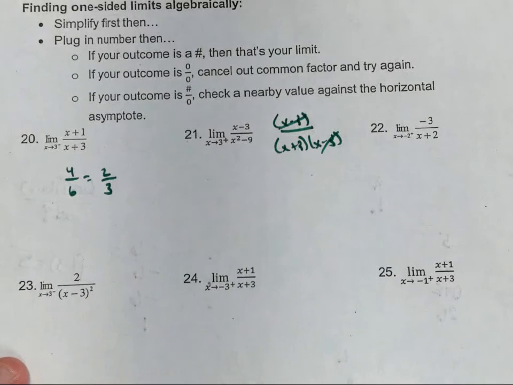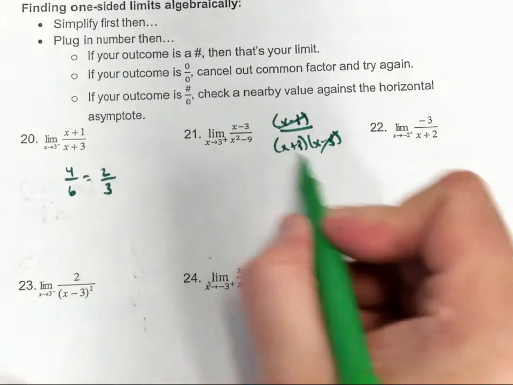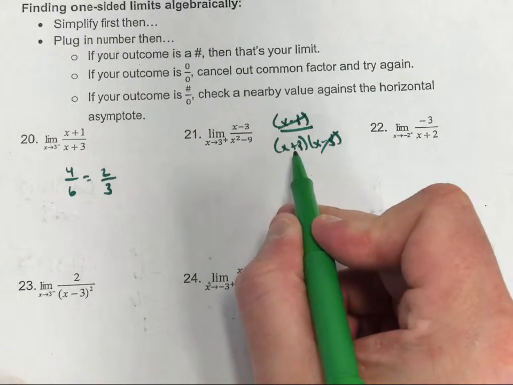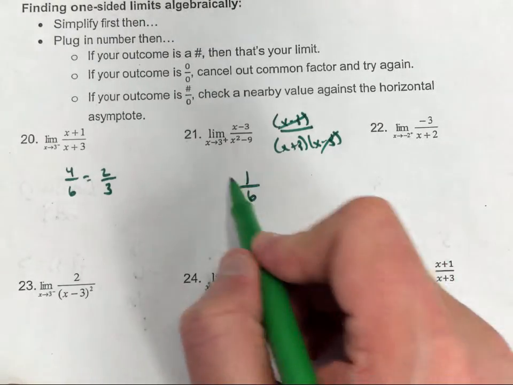Negative next to it, doesn't matter. Not at the moment. Not at the moment. It's going to run into the moment when you cannot do anything. That's when you take that into account, okay? Now, if I plug 3 in now, what's 3 plus 3? 6. Is 6 good? Yes, that's your answer.